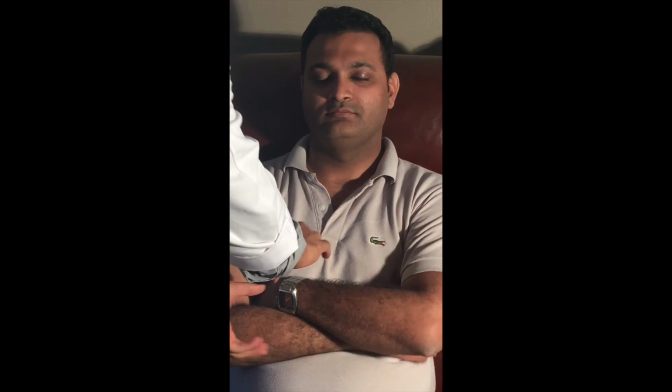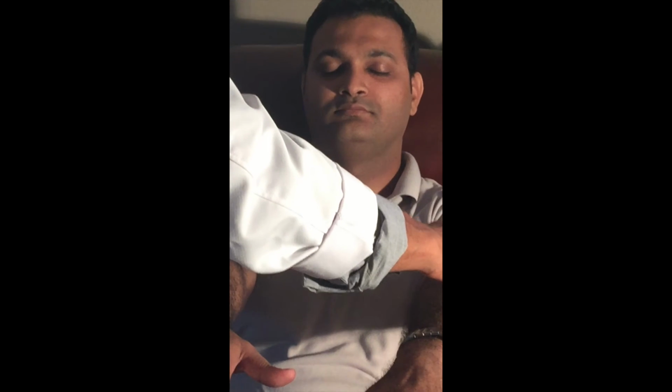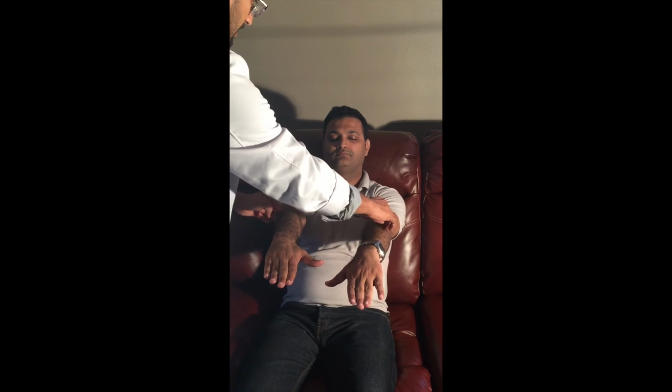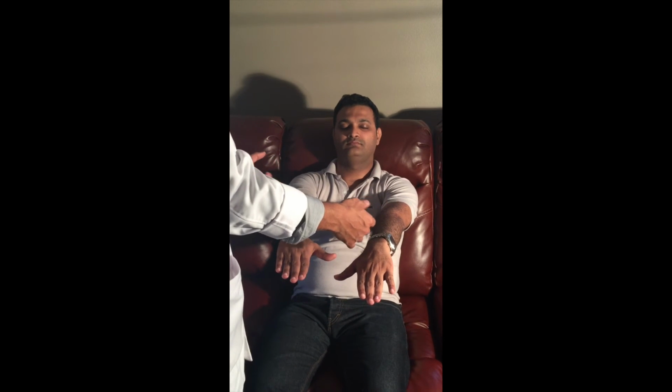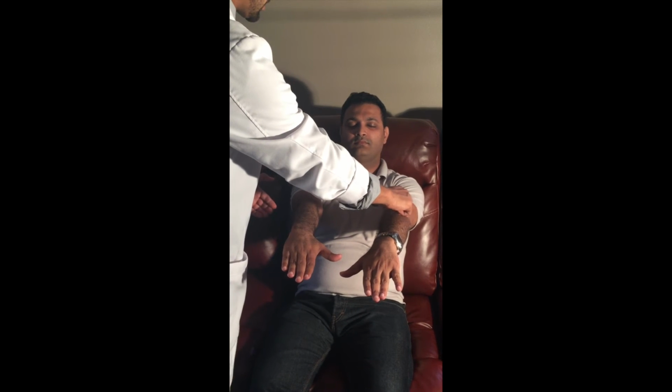The first is you ask the patient, close your eyes and bring your arms up and tell me where I'm touching you. Left. Now. Right. Now. Left. So the patient is ignoring the right side. When you touch them individually, they will be able to tell, but when you touch simultaneously, they will not be able to tell. Again, if I touch him on the left, what side am I touching you?